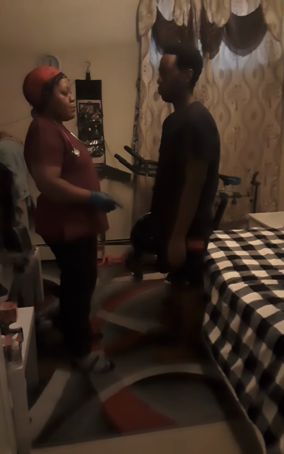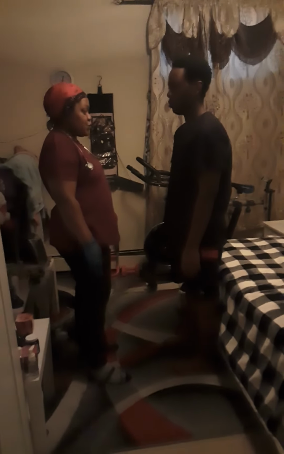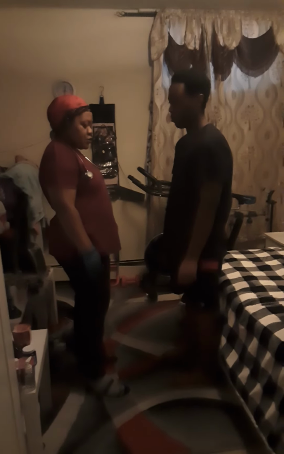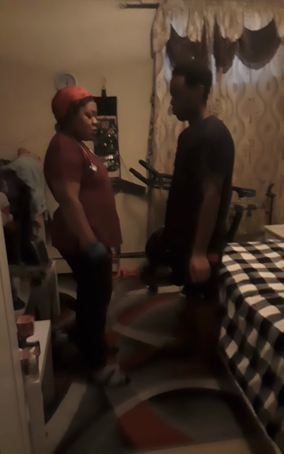Now let's test active range of movement of the upper extremities. Could you move your fingers for me? Back and forth. Okay. Could you move your wrist towards your body and away from your body? Could you move your elbows all around?